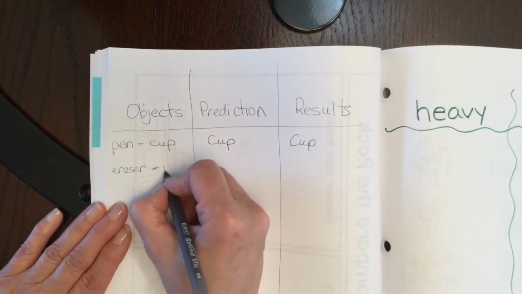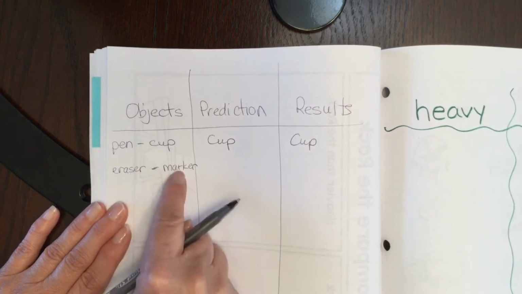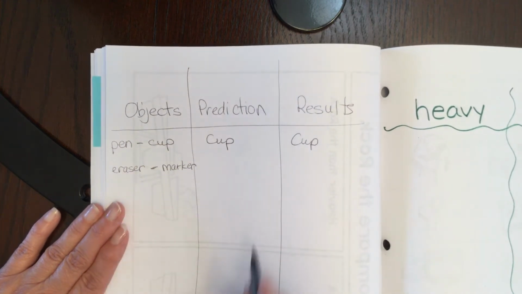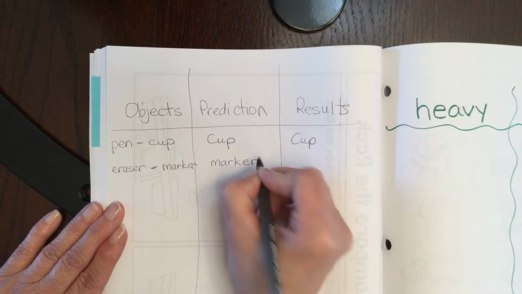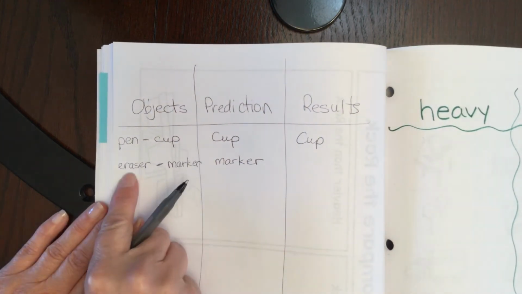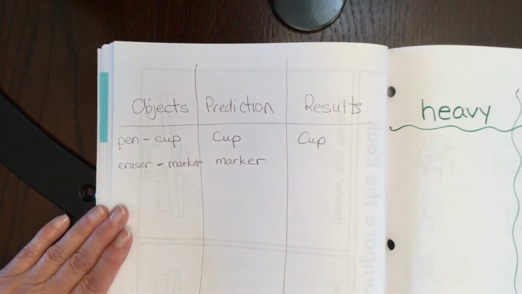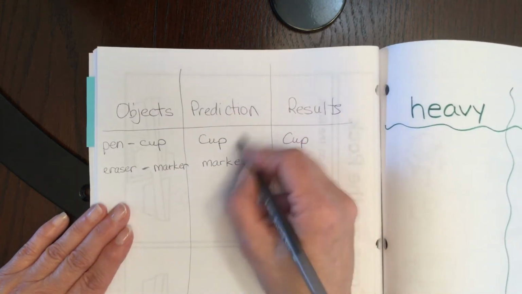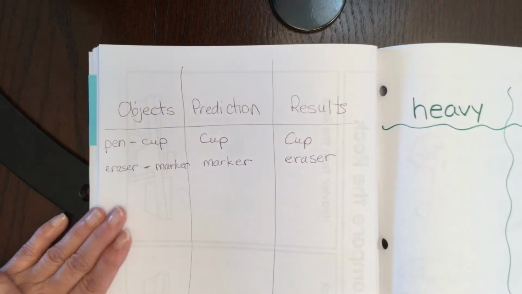and a marker. See how I put my pair of objects that I'm comparing in one row? And I say the marker is going to be heavier. But when I test it, the eraser is actually heavier. I don't have to change my prediction. My prediction is my guess. What happened was I actually learned that the eraser was heavier.